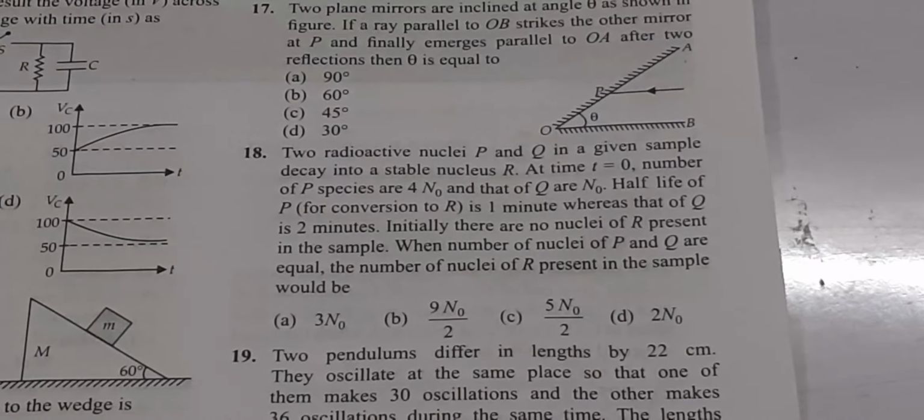Here, two radioactive substances are given, that is P and Q. The initial amounts are 4 n naught and n naught, and the half life for P is 1 minute, whereas for Q it is 2 minutes.